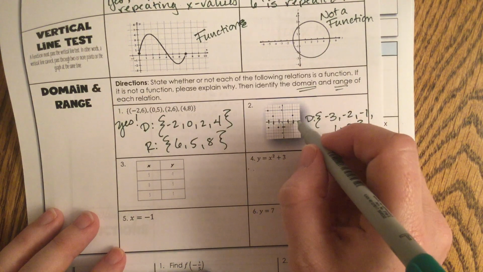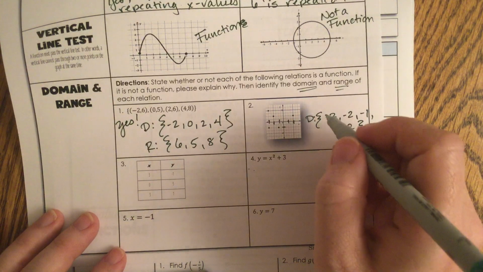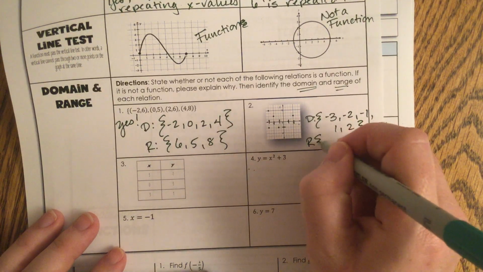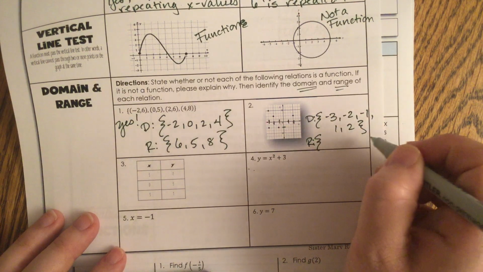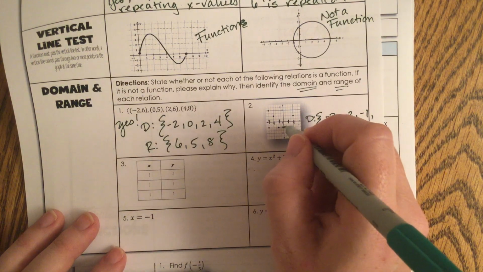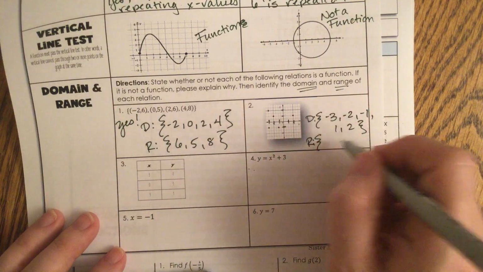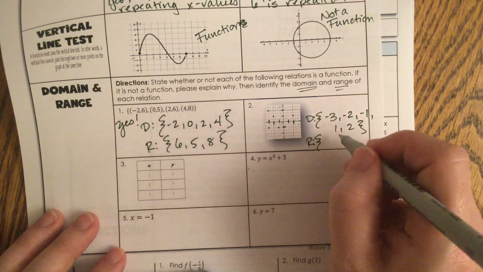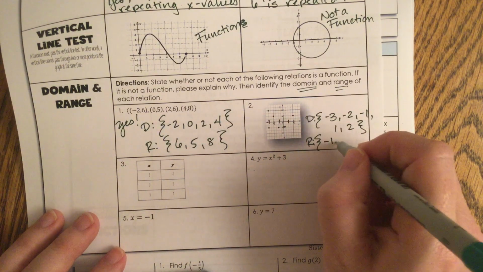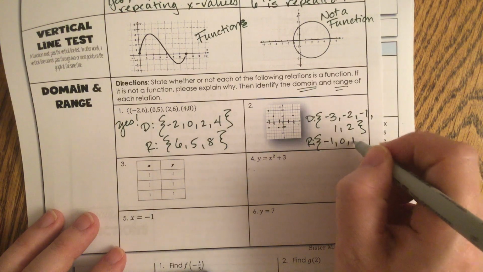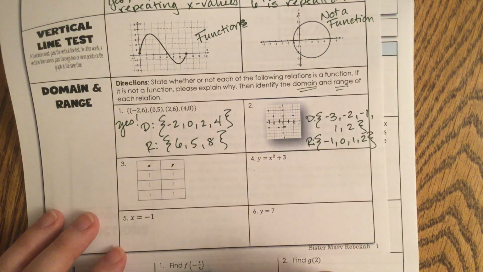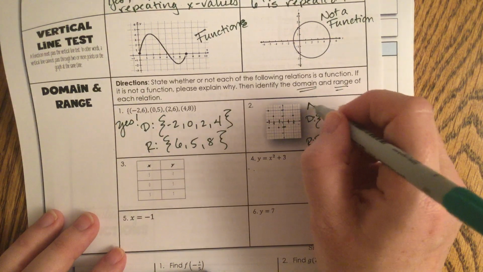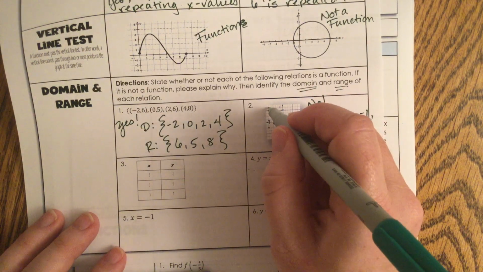Then the range lines up with the y-axis, so the y values for these points are -1, 0, 1, and 2. Okay, this is not a function because it doesn't pass the vertical line test.